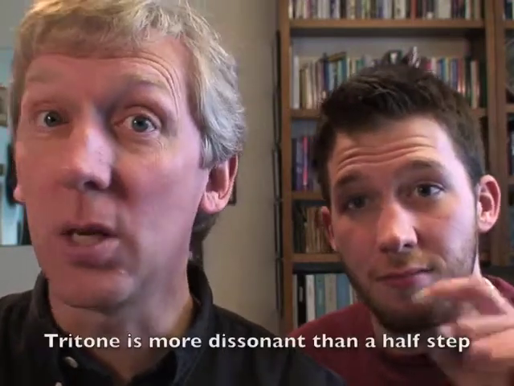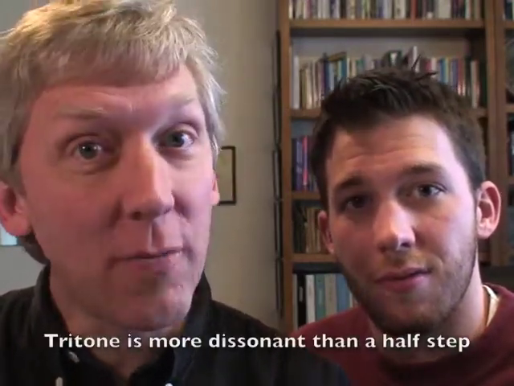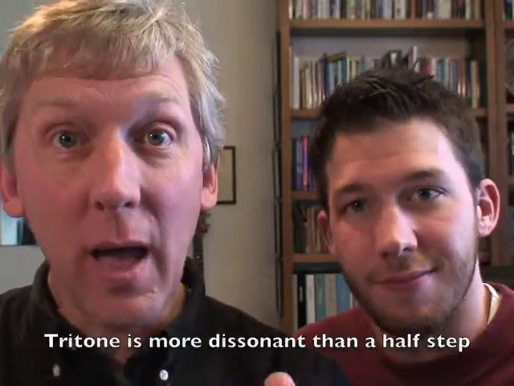Look at the notes that are on each side of that F sharp. It's a B and then a C sharp. See, we're just half a step away from a C. So a half step is very dissonant, but it's not the most dissonant. The most dissonant is that tritone.